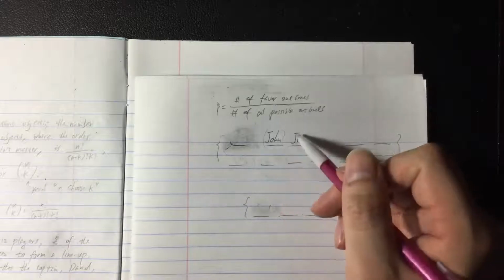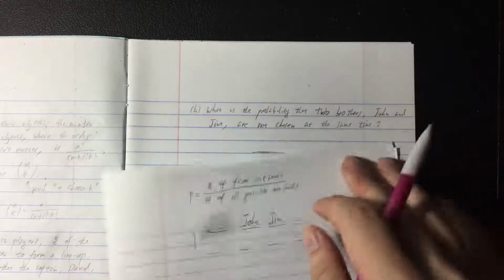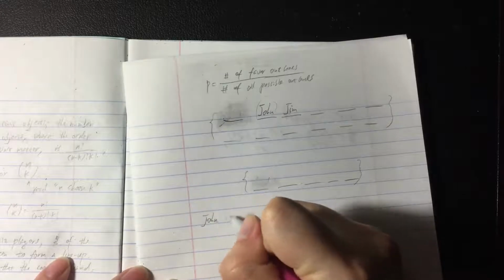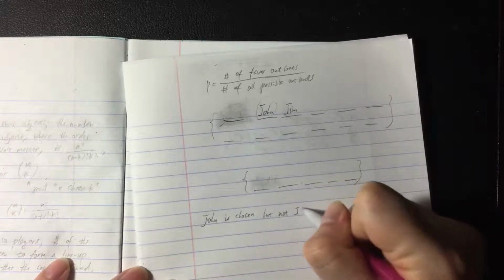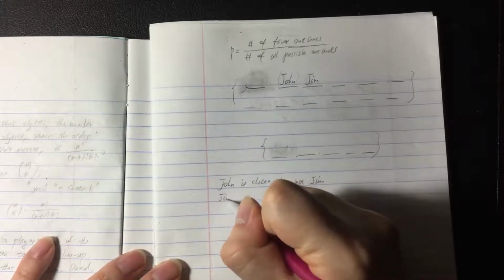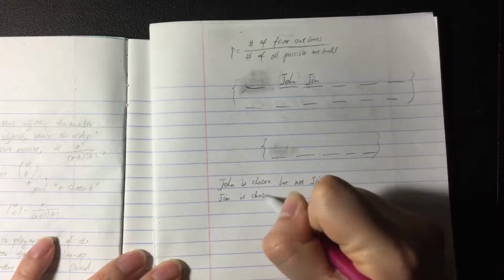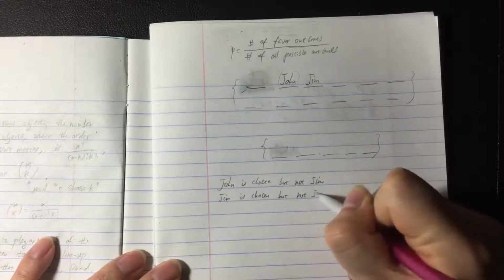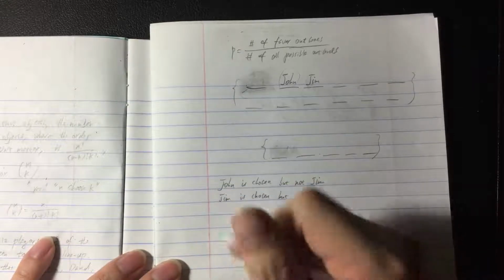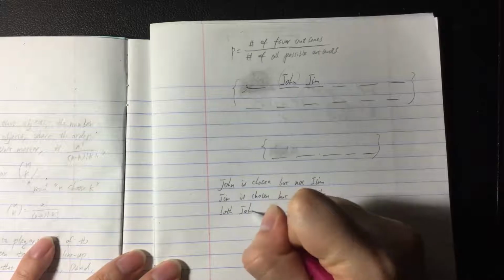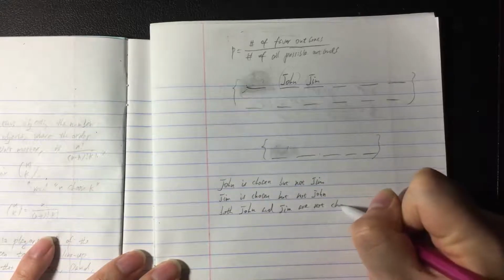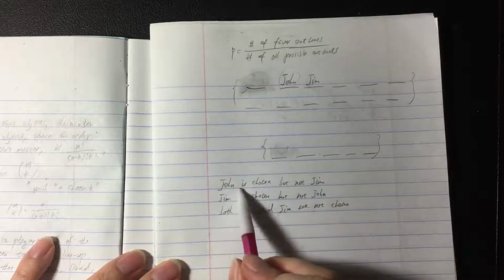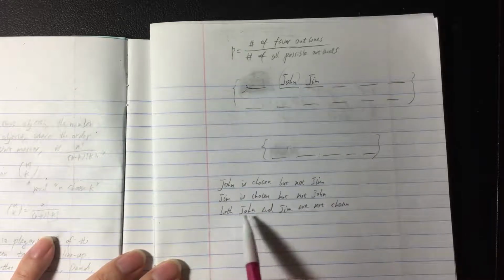So either we choose John, not Jing, or we choose Jing, not John, or none of them is chosen. They are not chosen at the same time. There are three cases. Either John is chosen but not Jing, or Jing is chosen but not John, or both of them are not chosen.